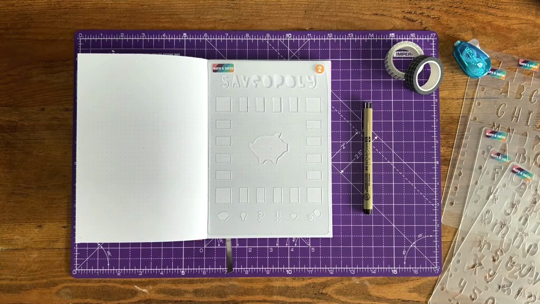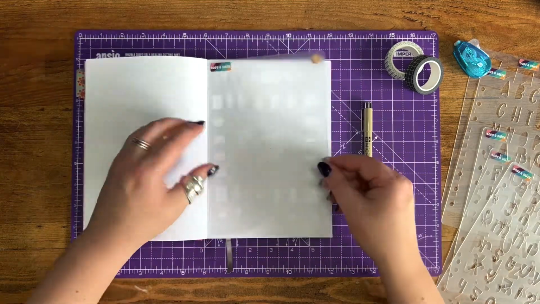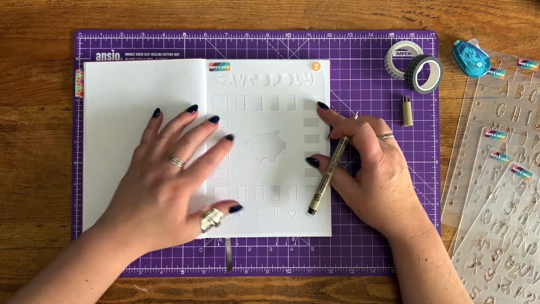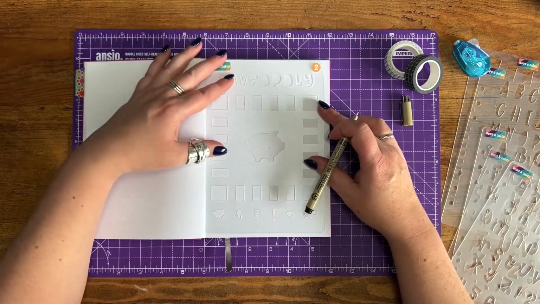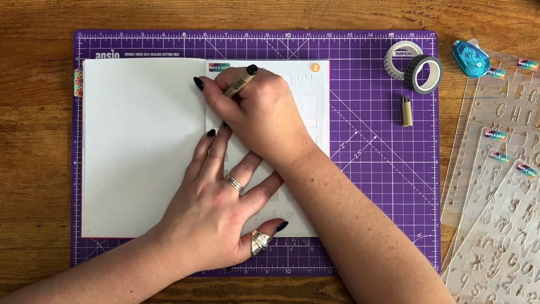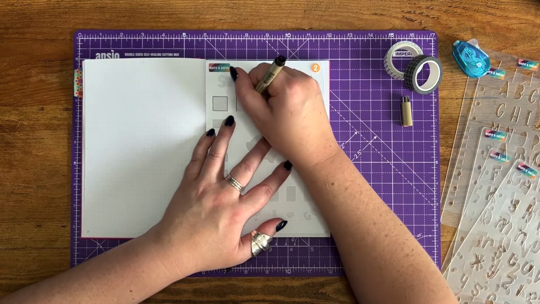I've had a ton of requests to create a tutorial for our Saveopoly stencil. So I'm going to use it to set up a savings tracker in my journal. First of all, by creating the game board using the central spaces on the stencil.